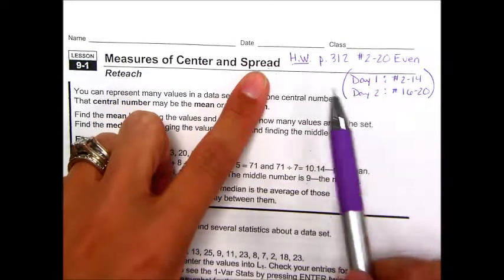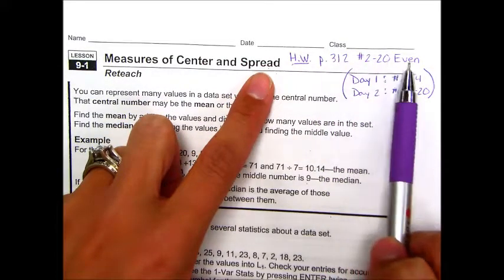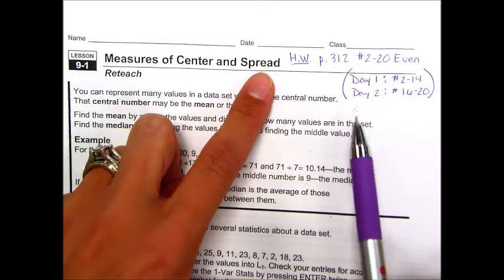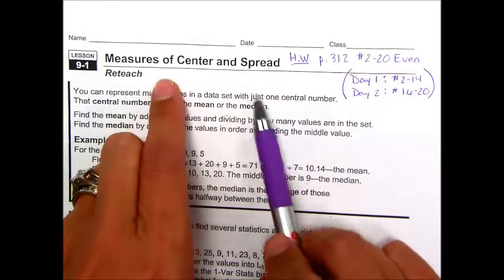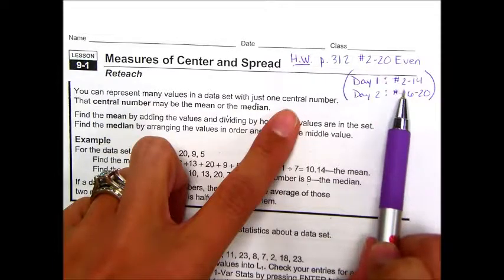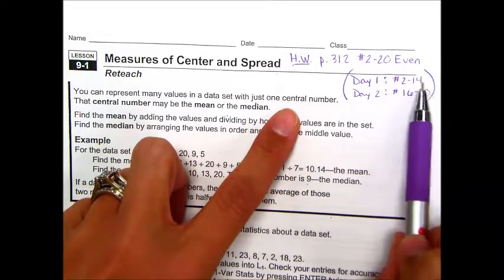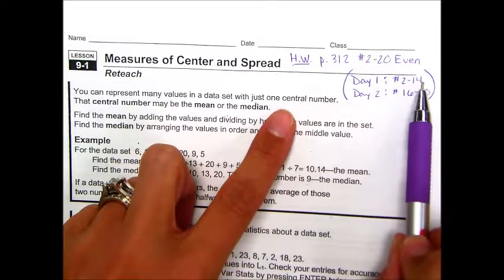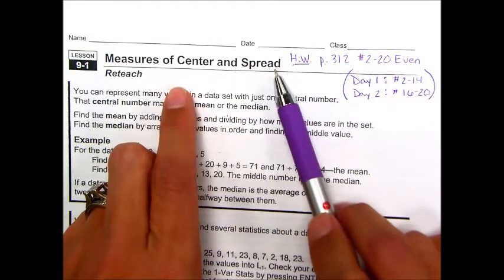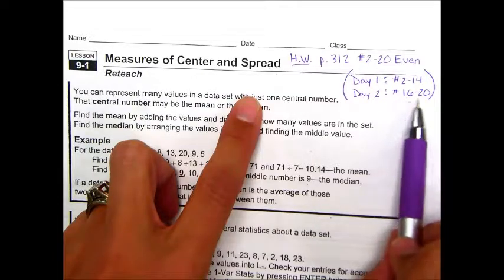The homework that goes with this lesson will be on page 312, 2 through 20 even, but we're actually going to break it up into 2 days. Today we're going to learn a few measures of center and spread, far enough that you should be able to get through numbers 2 to 14 even. Tomorrow we will continue with the remaining measure of spread in lesson 9.1, which will allow you to finish up just those last couple of problems.